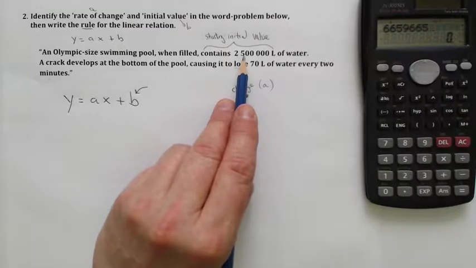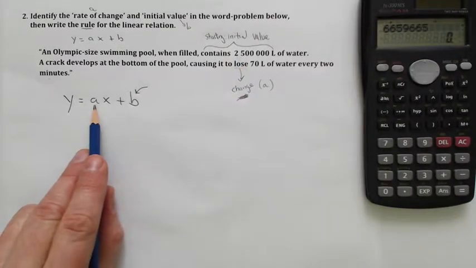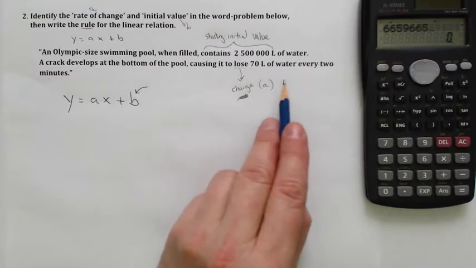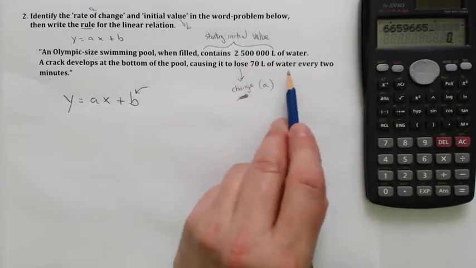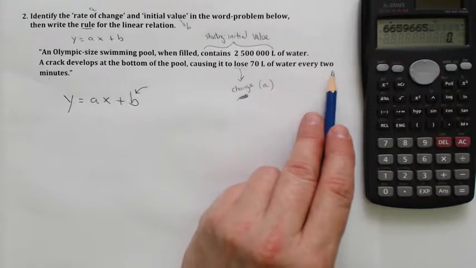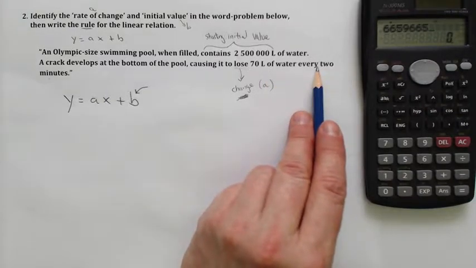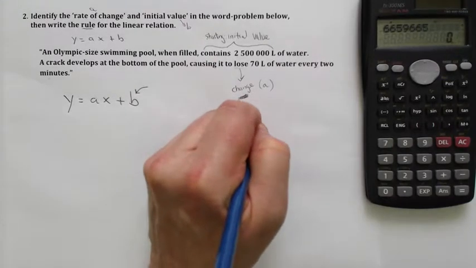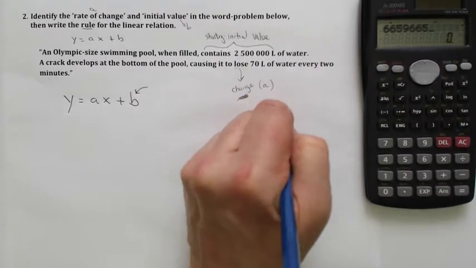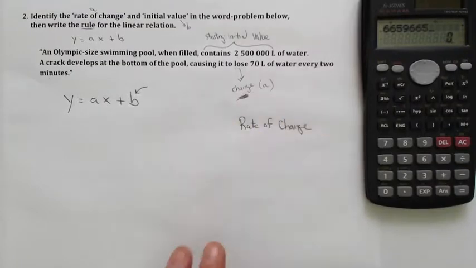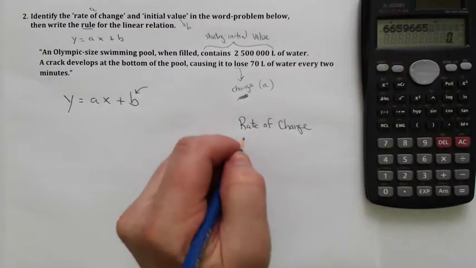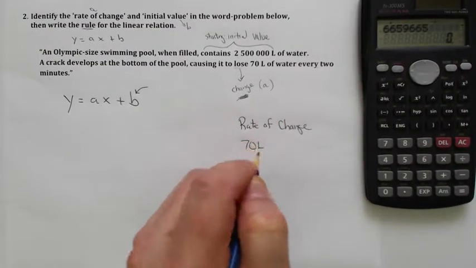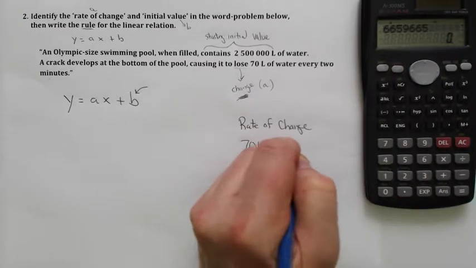That brings us to the issue of the rate of change. Now, typically speaking, we don't measure how things change every 2 minutes. We tend to think about how much it changes every minute. So if we analyze the rate of change really quickly, they've kind of hidden it on us in this problem. What we know is that we're losing 70 liters per 2 minutes.